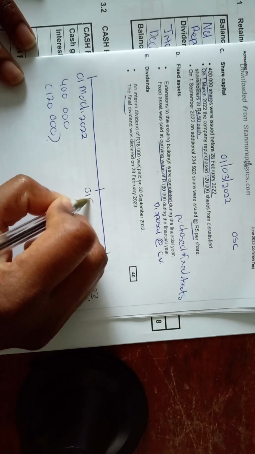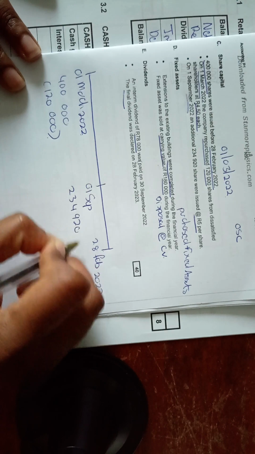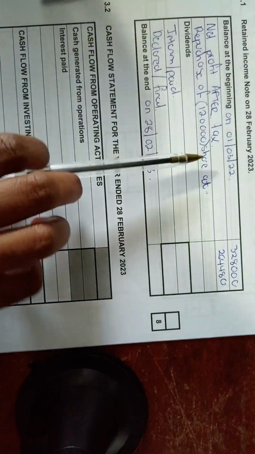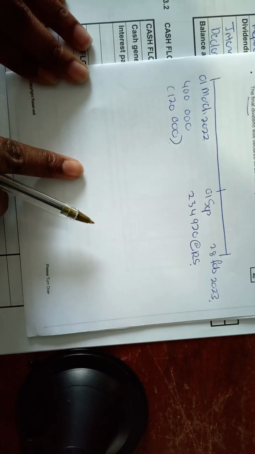Then it says September is here. On the 1st of September 2022, I purchased additional shares of 234,920 at 5 Rand. Now a tip, if you are doing a cash flow question like this, and they ask you for the retained income and then later on they ask you to do the cash flow statement itself, it will save you time if you quickly do the ordinary share capital note very roughly, just as rough work, and I will tell you why in a few minutes.